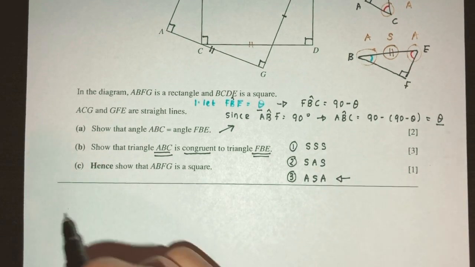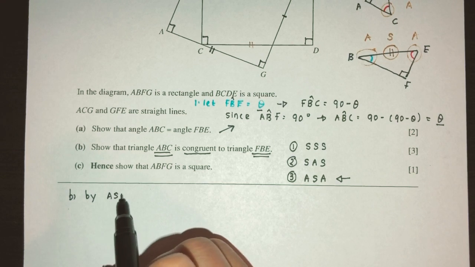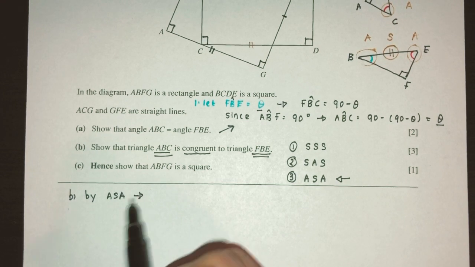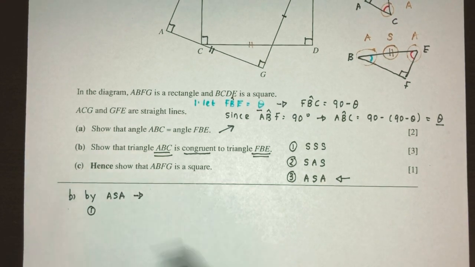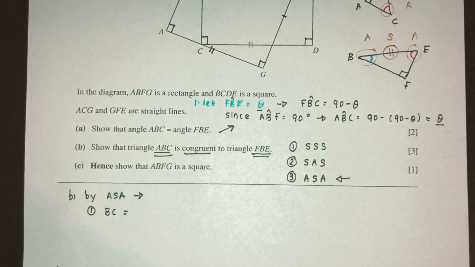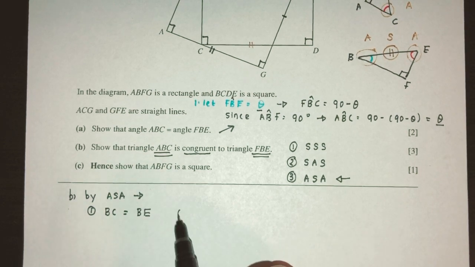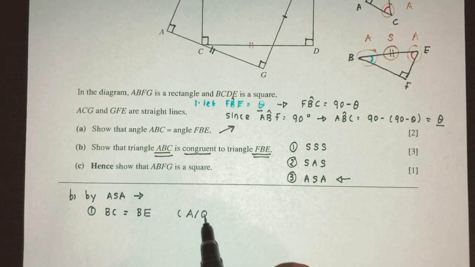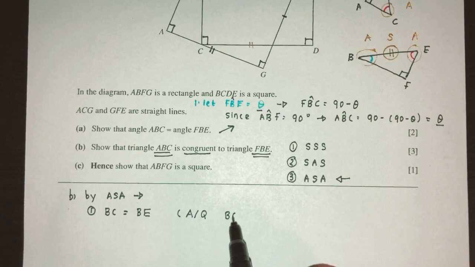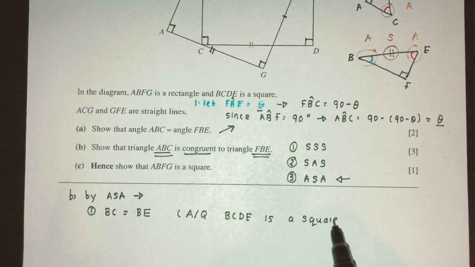So part B, by ASA method, the first thing we have realized is that the side BC is equal to the side BE. It is according to the question, because we know that BCDE is a square. Because of the question, we know these two are the same.